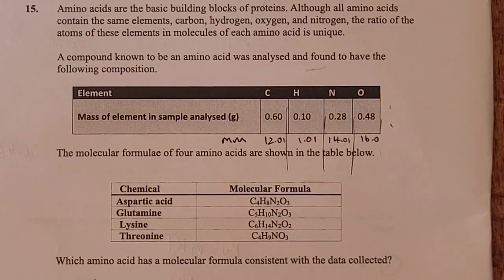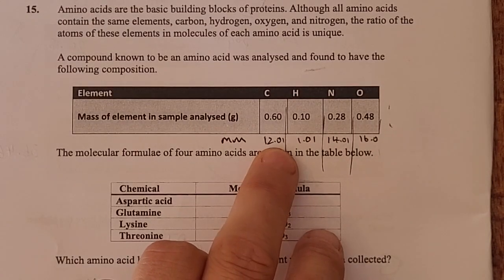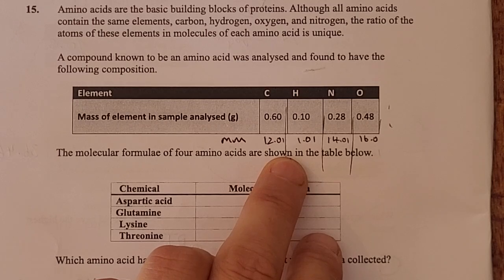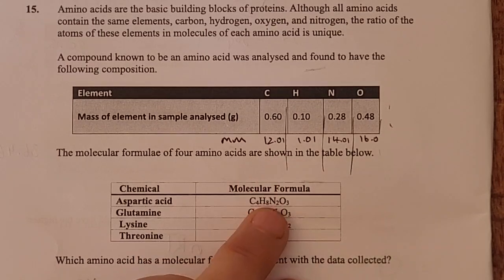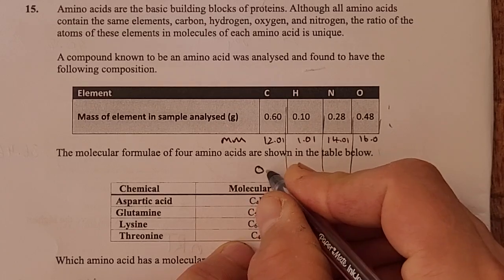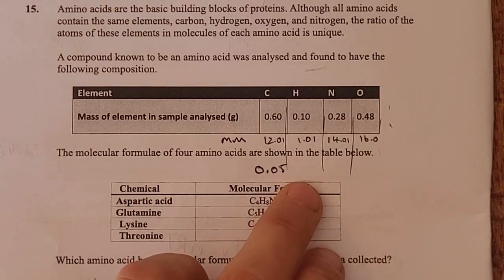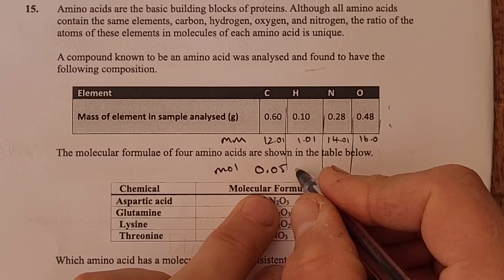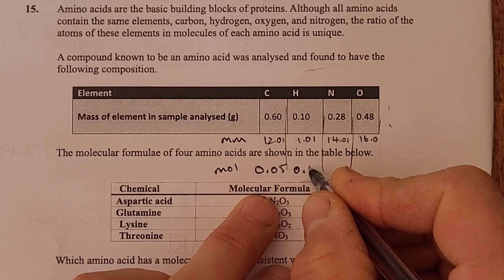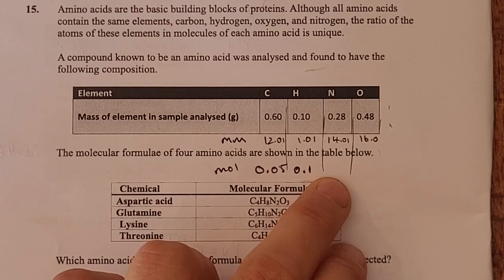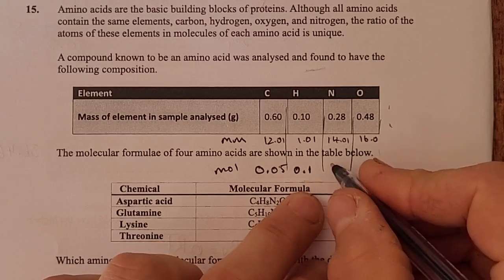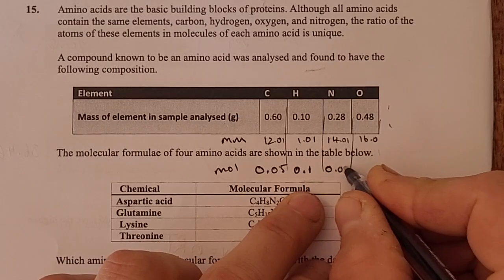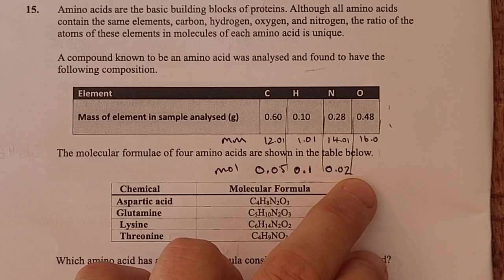Oh, come on, calculator. This calculator's done a few rounds, I'd say. Okay, so 0.05 moles, 0.1 divided by 0.1, it's just 0.1, 0.28, 0.48.